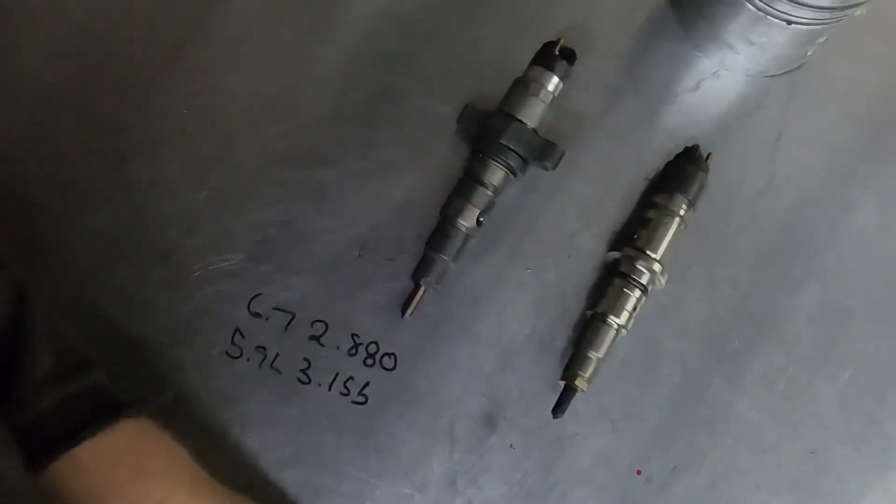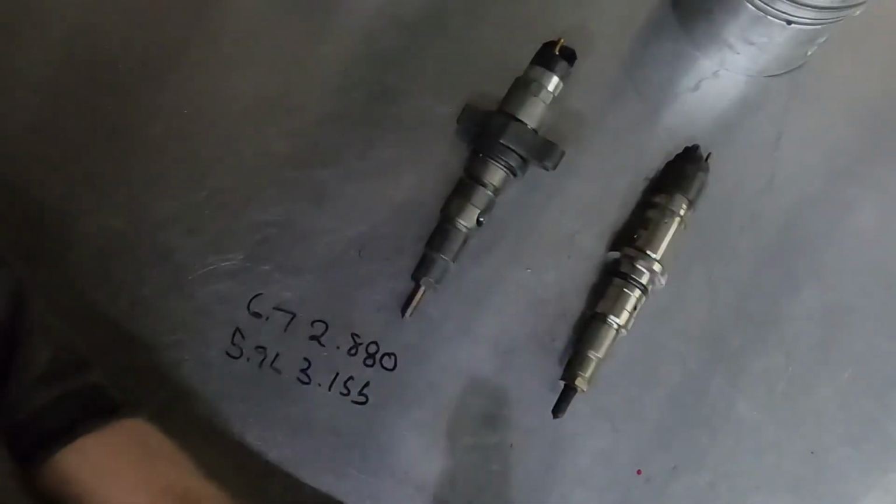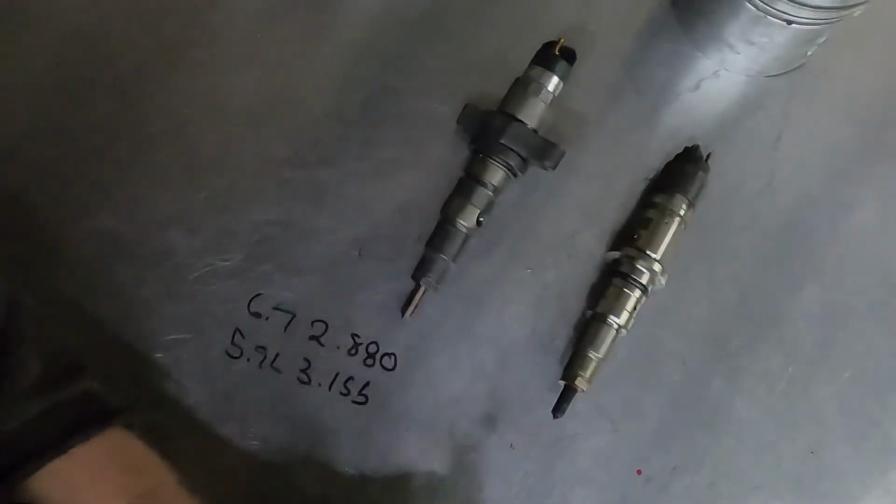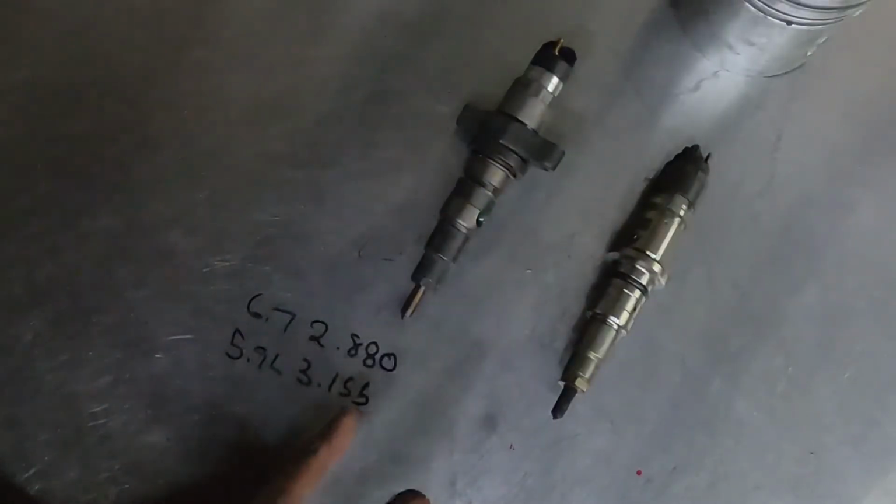If you want to do the 325 horse, you need to change pistons. So if you want to use the 325 horse or 505, as they call them, injectors in a 6.7, either the nozzles have to change on the injectors or the pistons have to change. In my video that I just did on pistons, I show you the difference and why that is. The spray angles are different from the 6.7 to the 325 horse 5.9. But the spray pattern is the same on the 305 horse to the 6.7.